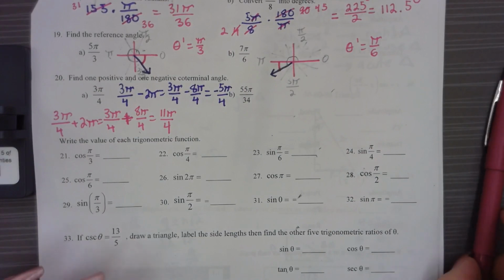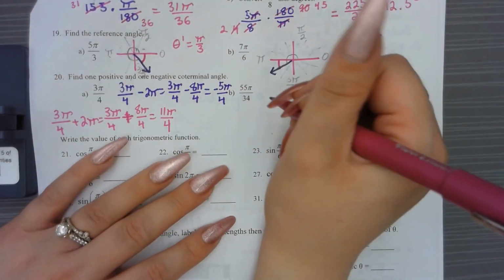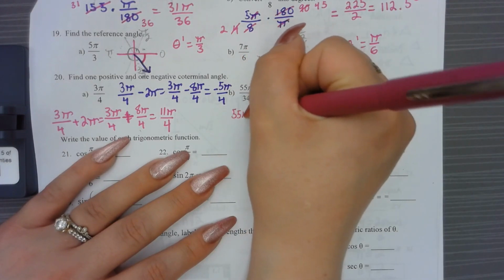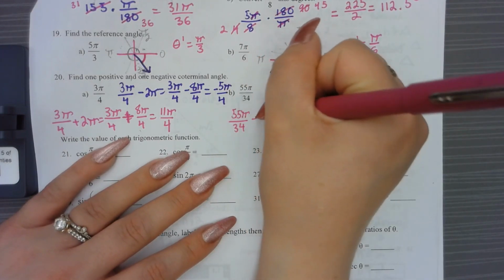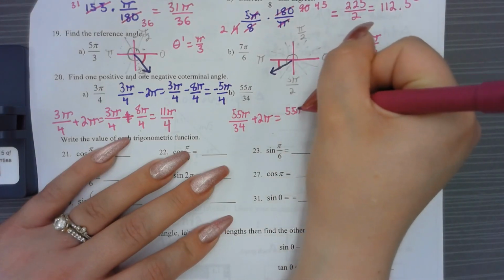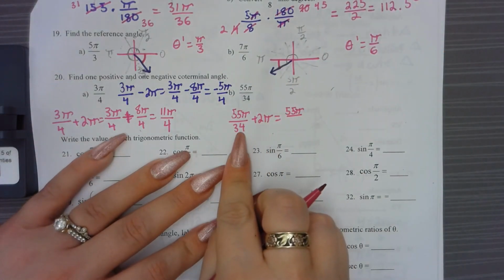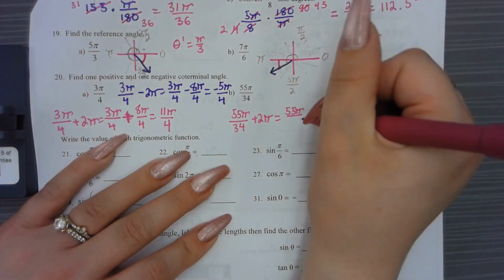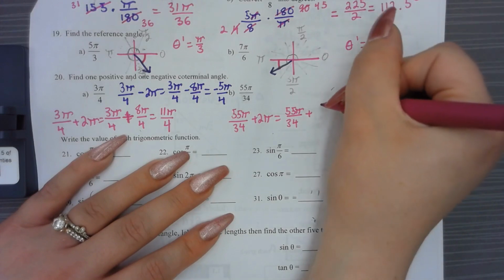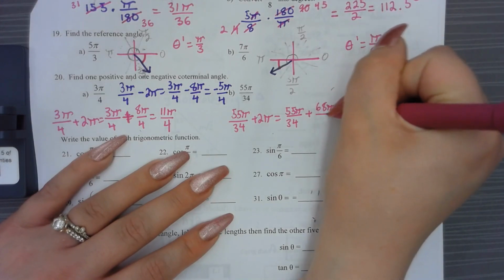Okay. So moving on to the next one, again, I would need to do the same thing. So I need to find a positive and a negative. So I would do 55 pi over 34, and I would add 2 pi. Again, I'm going to need a common denominator. So I can do that by multiplying this 2 pi by 34. And so that's going to give me 68 pi over 34.